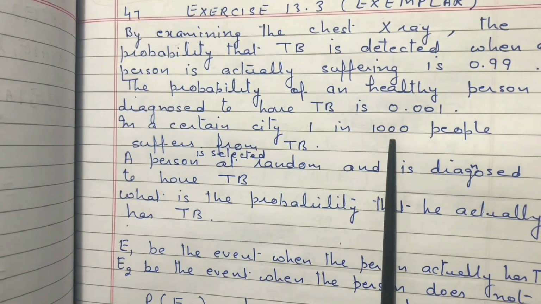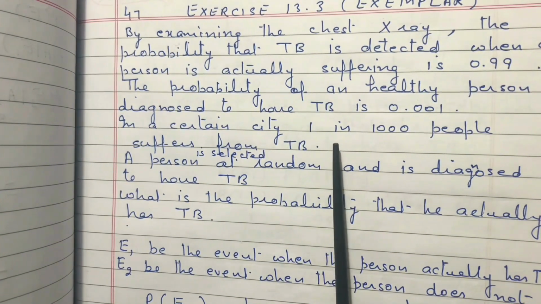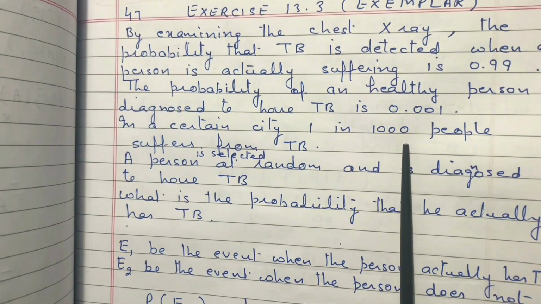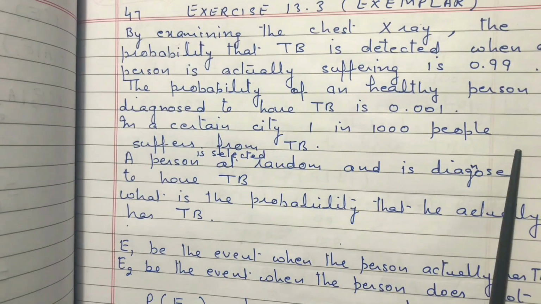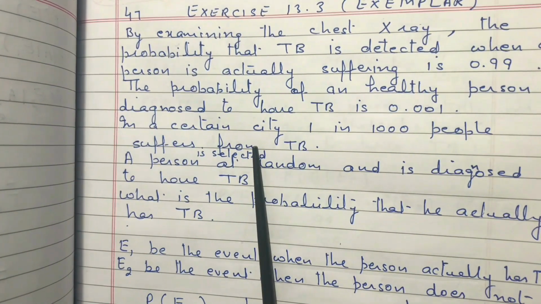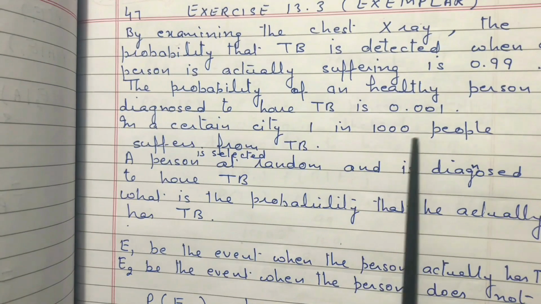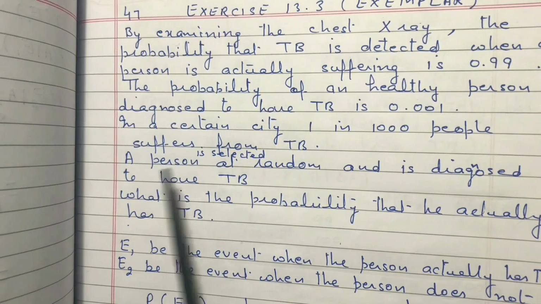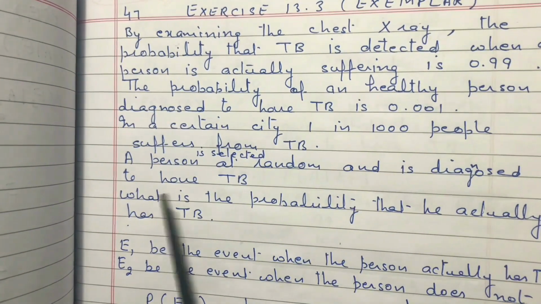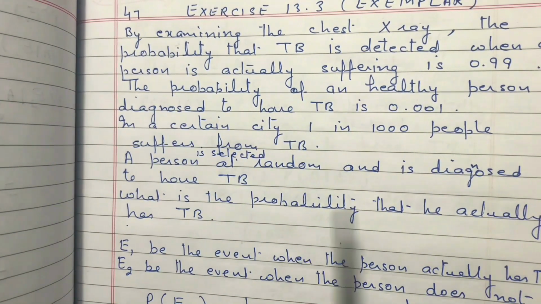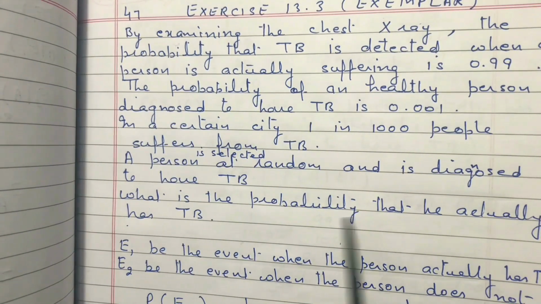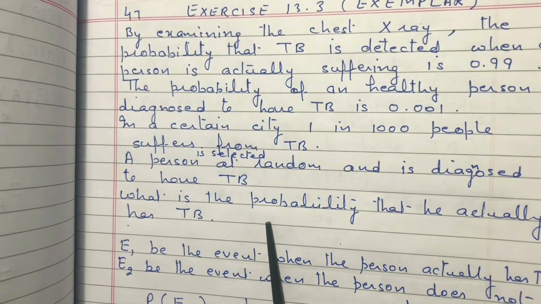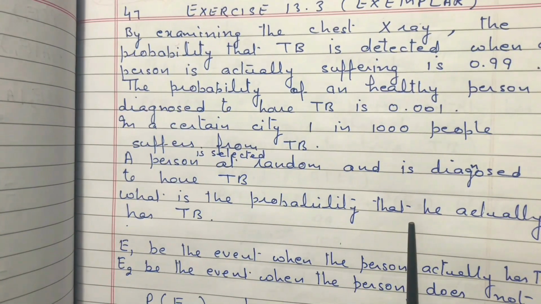1 in 1,000 people suffers from TB. It means the probability that people in a certain city are suffering from TB is 1 by 1,000. And people who are not suffering from TB is 1 minus 1 by 1,000, that is 999 upon 1,000. A person is selected at random and is diagnosed to have TB. What is the probability he actually has TB? You have to find the probability that the person actually has TB, given that he is diagnosed to have TB.